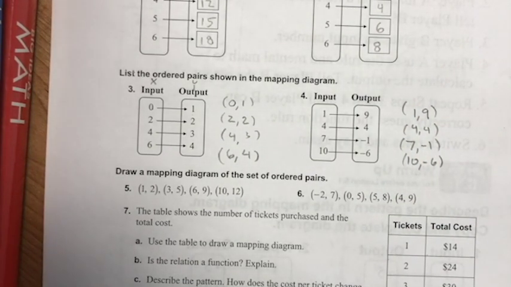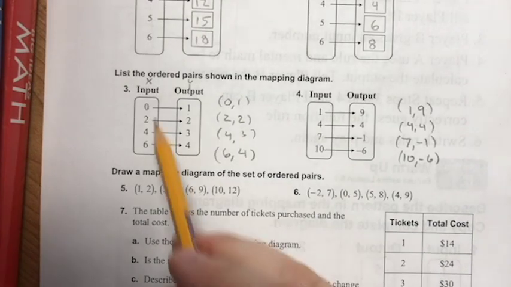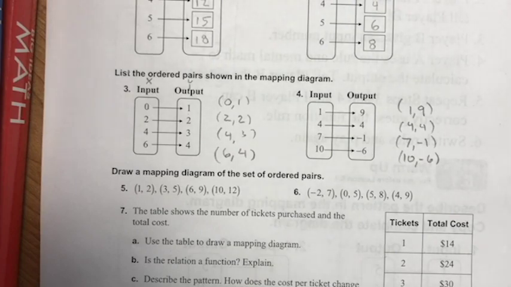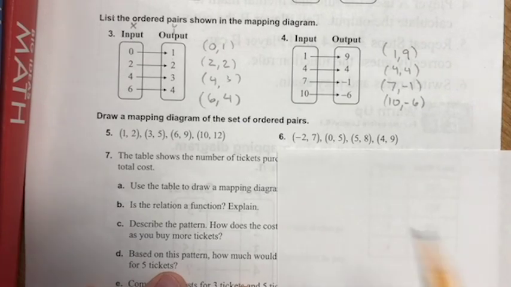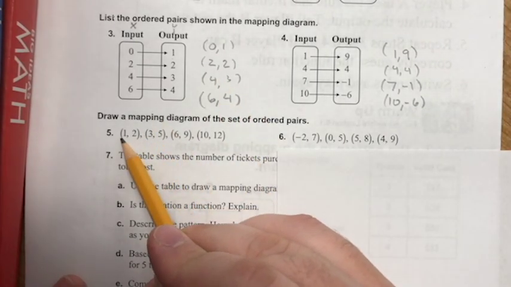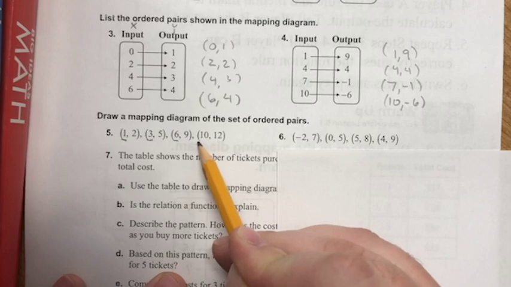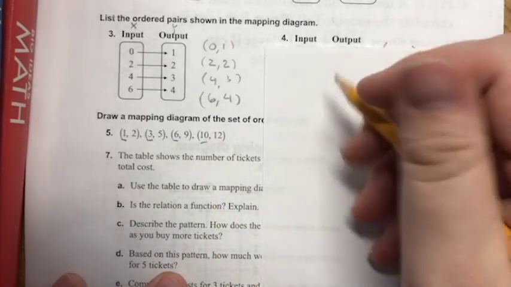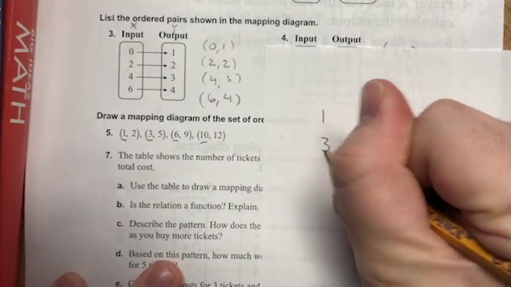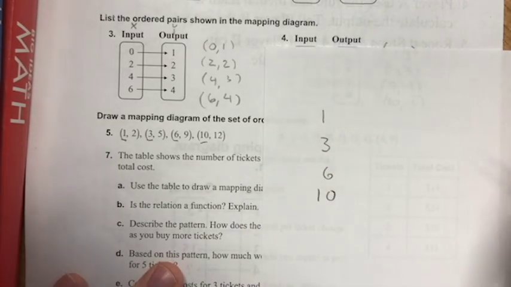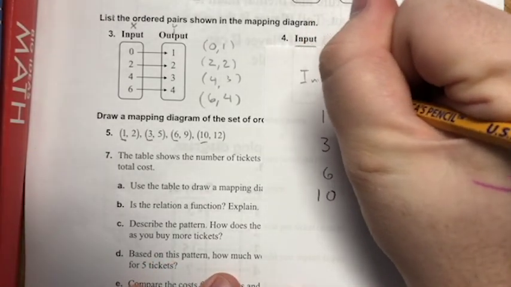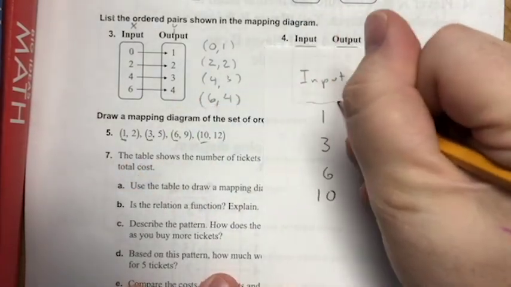Now, the next piece says draw a mapping diagram to the set of ordered pairs. So in this particular one, we're basically going to be creating this mapping diagram. And so how would we do that? Well, what we want to do is look at the x values first. So let's look at all of my x's. I have an x, and this x. So I'm going to write 1, 3, 6, and 10 down. And these are my input values because my x values are my inputs.